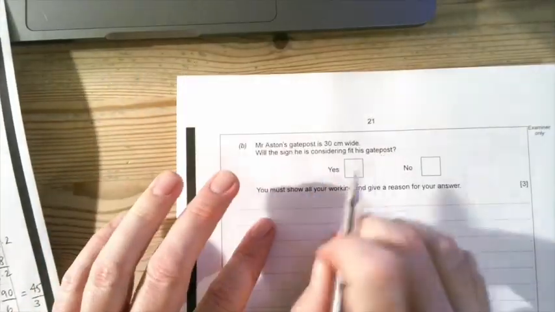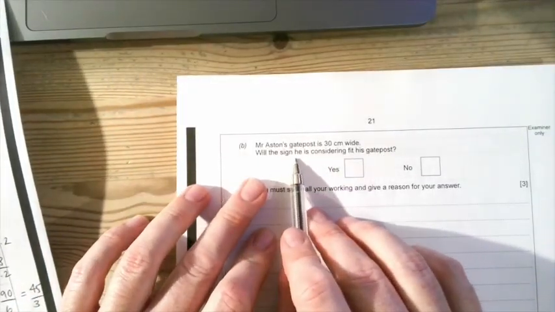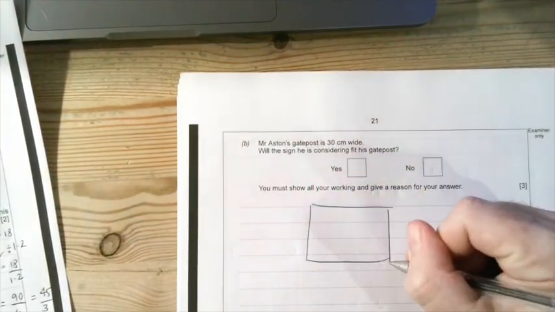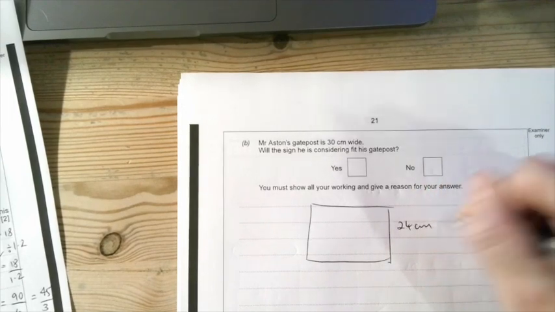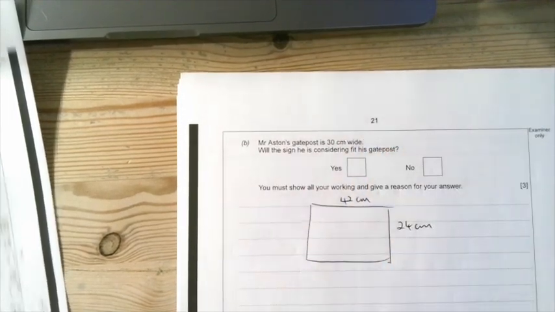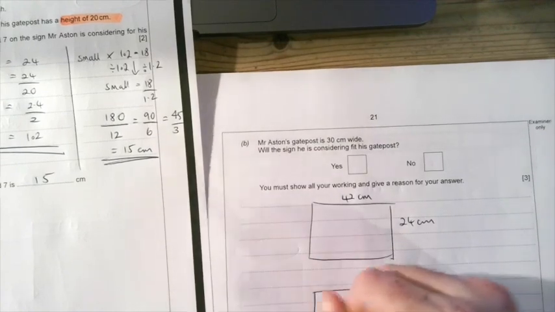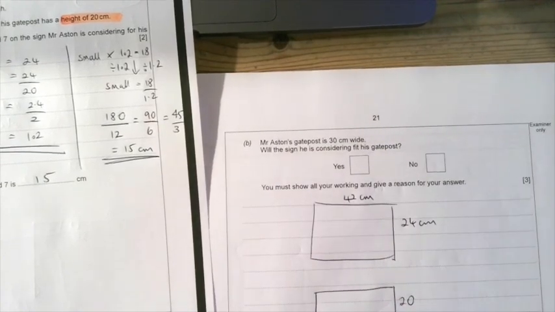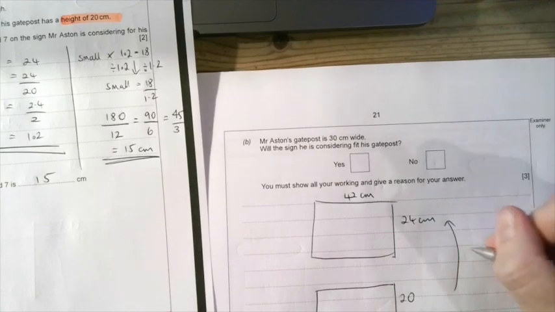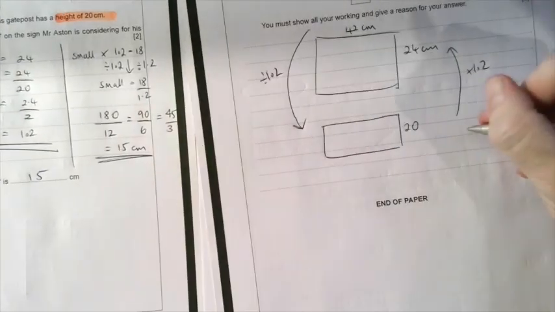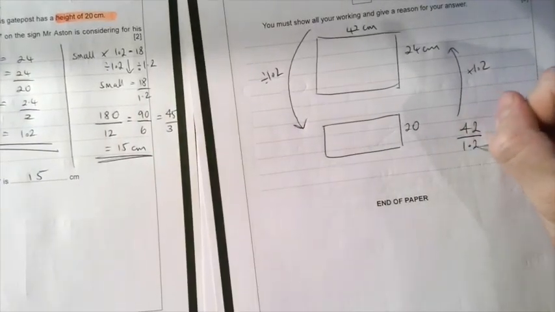Mr. Aston's gate post is 30 centimetres wide. Will the sign he's considering fit his gate post? Well, we know on the initial one it is a height of 24 centimetres and a width of 42 centimetres. Sorry, 24 and 42. That's taken from there. Okay. Now, if I'm going to go to this one here to have 20, I know that I've times this by 1.2. Well, that means that to work this one out, I need to divide by 1.2. Okay. So I need to do 42 divided by 1.2.